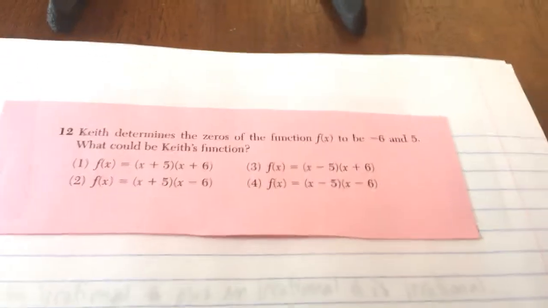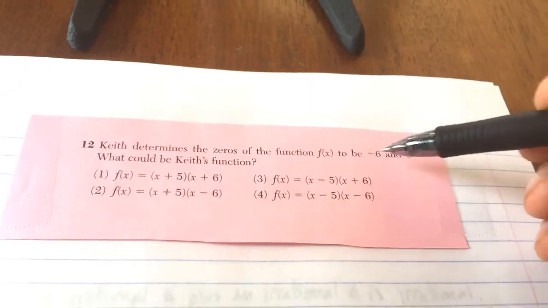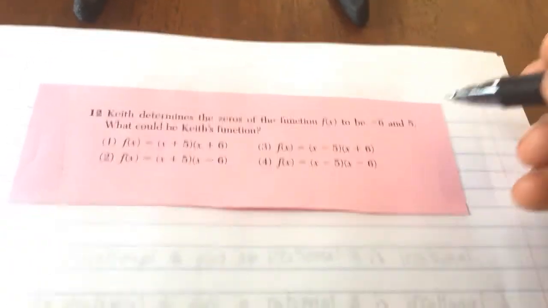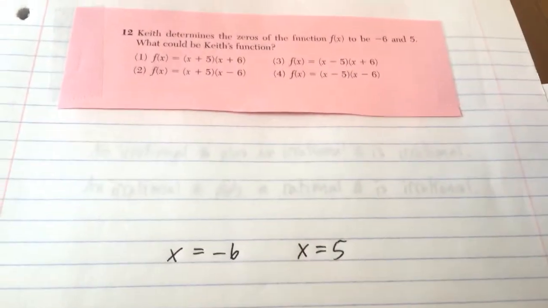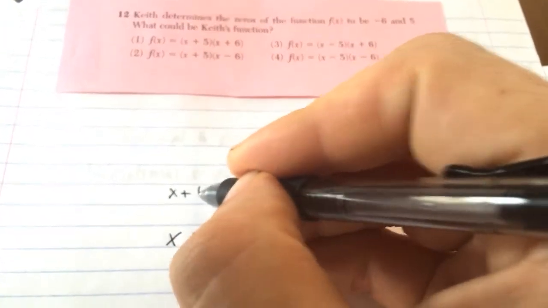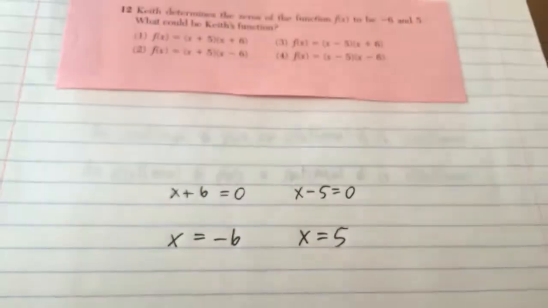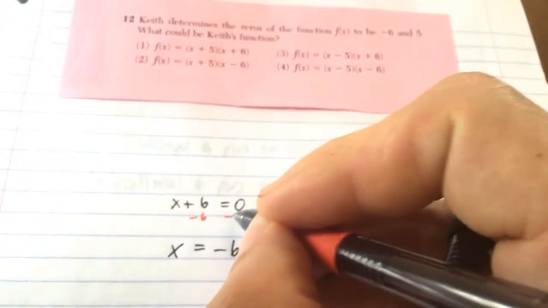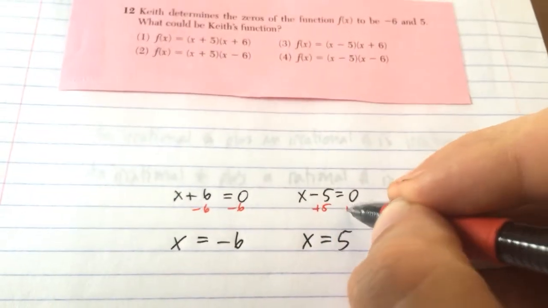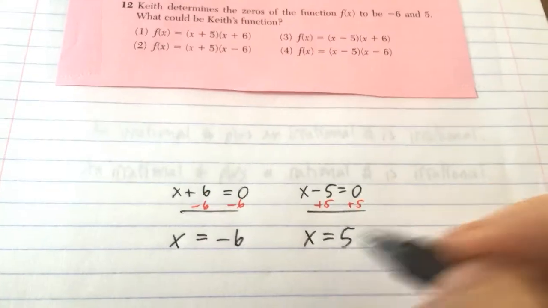This is one of those questions where you have to work backwards. They're telling you they want basically the answers to your quadratic equation to be negative 6 and 5. So working backwards, I have negative 6 and 5. That means before that, my step would have looked like this. Because if you remember, to solve, you have to subtract. In this case, you have to add. And this is why I get negative 6 and positive 5.